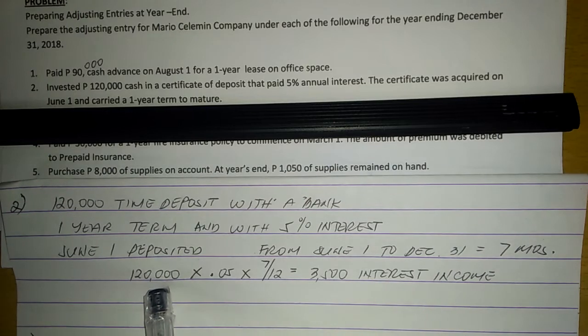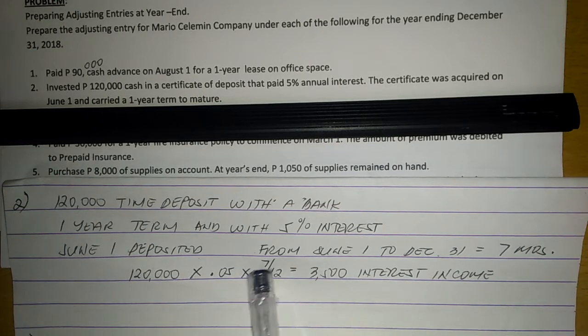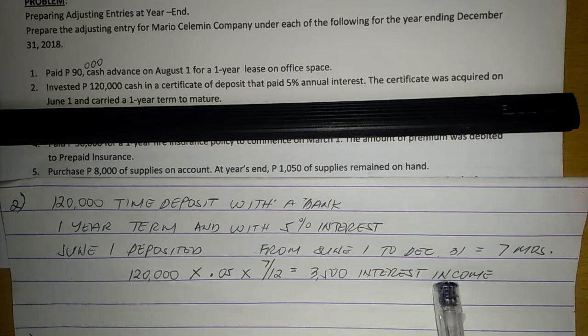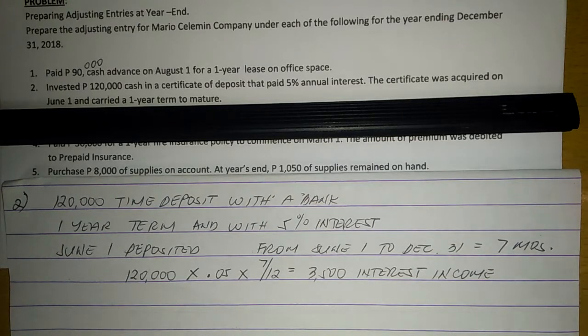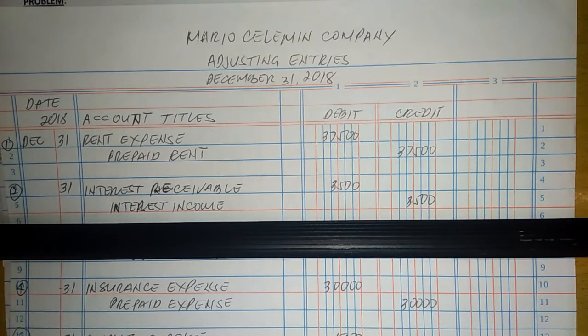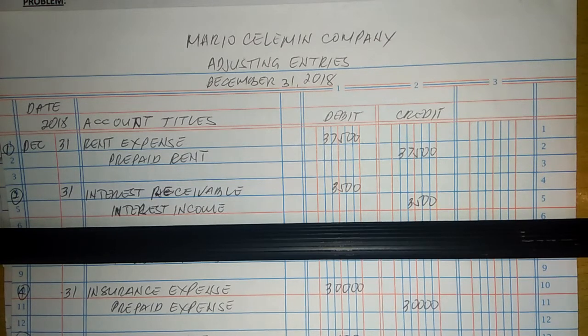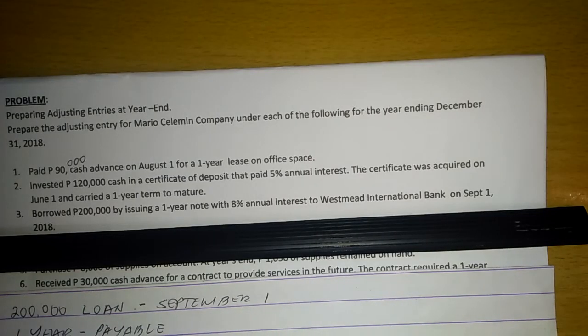Computation: 120,000 multiplied by 5% or 0.05 multiplied by 7 over 12 equals 3,500 interest income. The adjusting entry: debit interest receivable, 3,500, and credit interest income, 3,500. Okay, next.